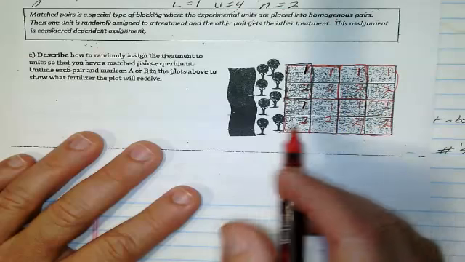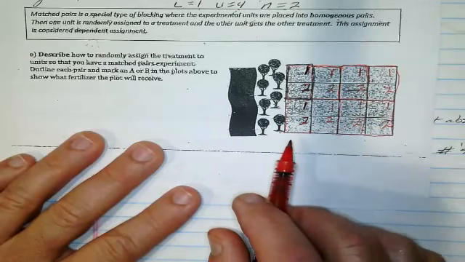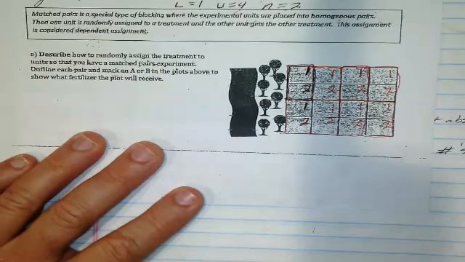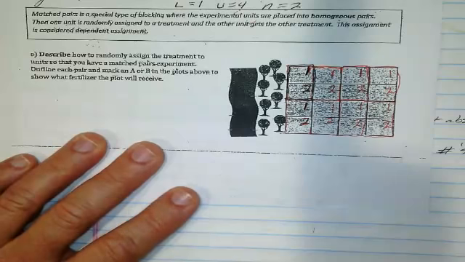Now I know in class I showed a different one, but this one still works. Okay, so a matched pairs design is a special type of blocking where the experimental units are placed into homogeneous pairs. Then one unit is randomly assigned to a treatment, and the other unit gets the other treatment.